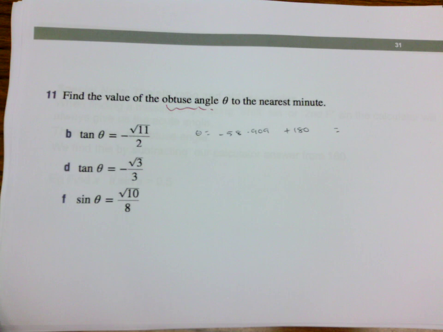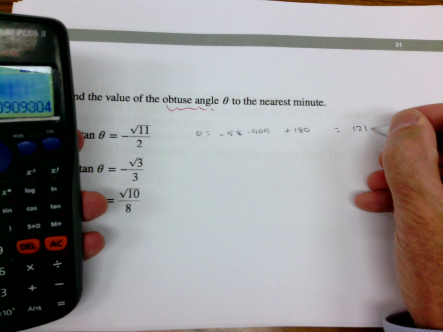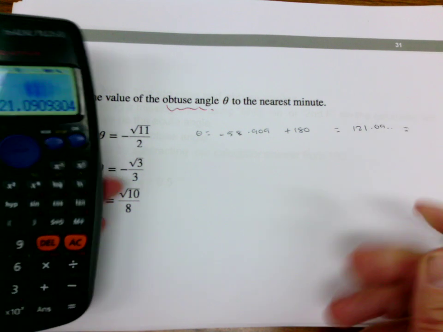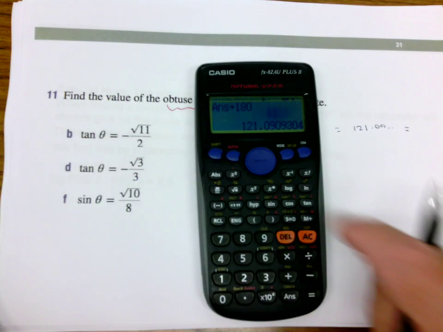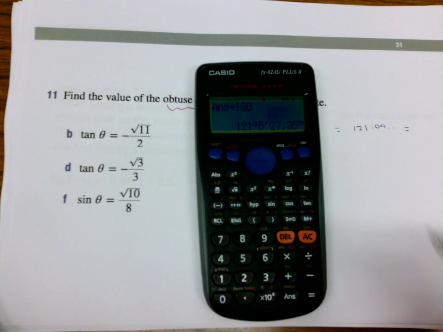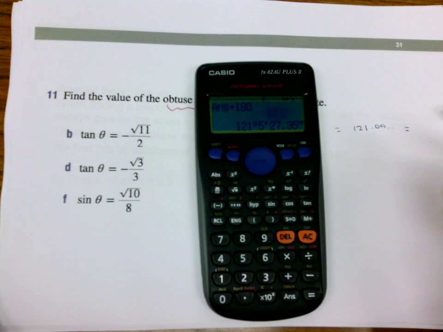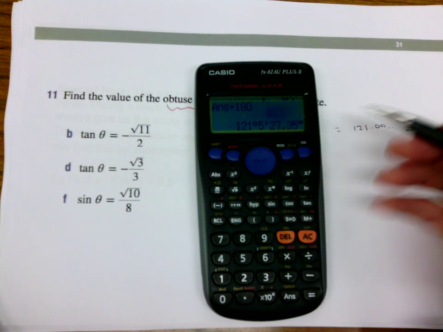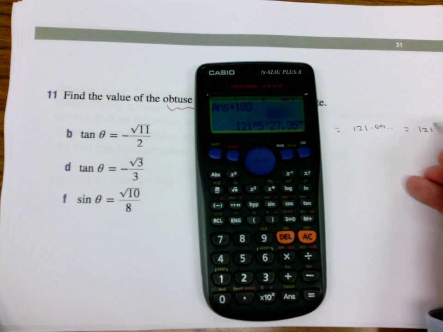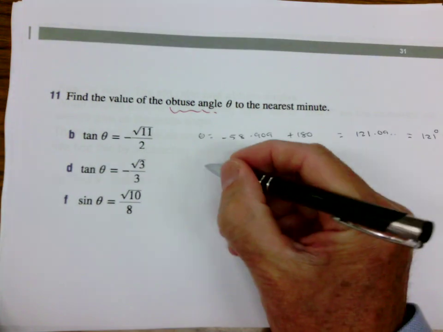So if we do that, we get 121.09..., and it wants it to the nearest minute. So in this case, there we go. We've got 121, 5, 27, so it's just under half, so it's 121 because there are 60 seconds in a minute, so the halfway mark is 30. So it's going to be 121 degrees, 5 minutes. Cool. Okay, let's go with the next one.